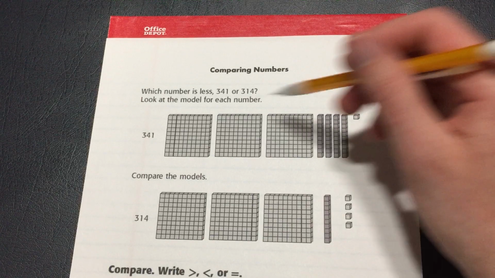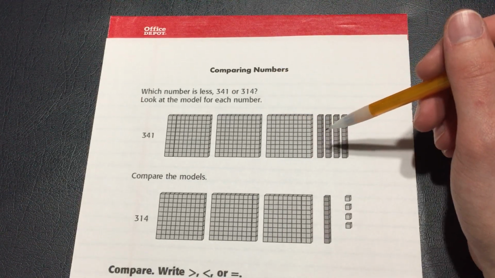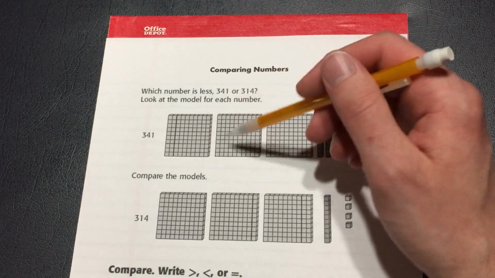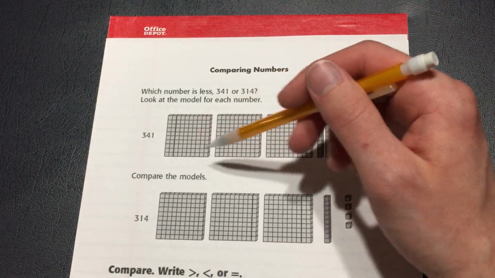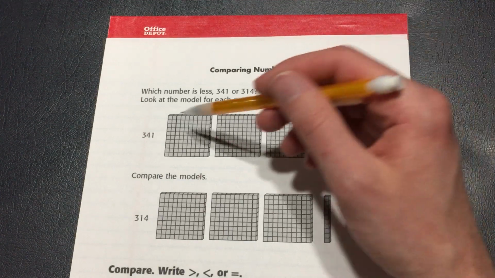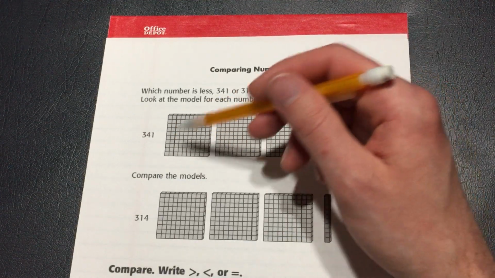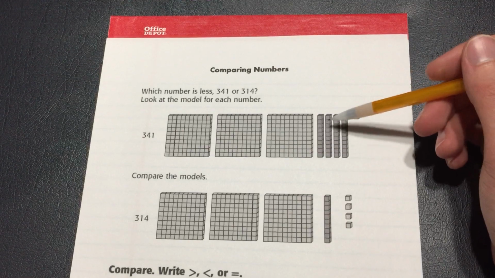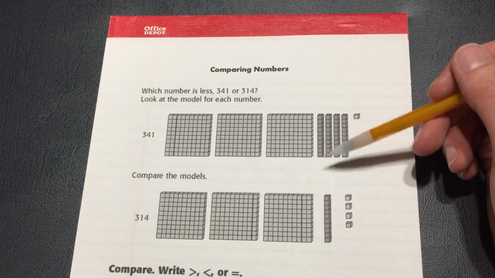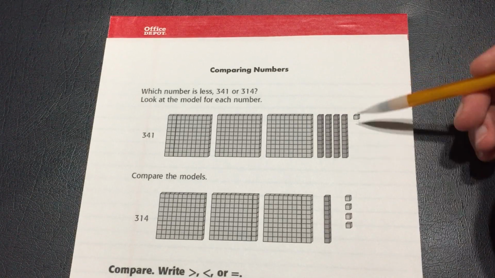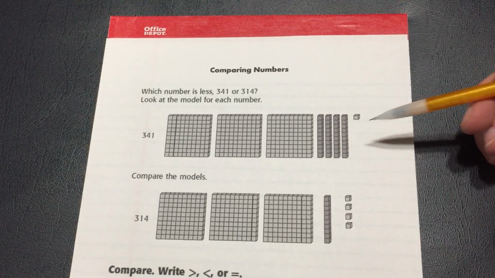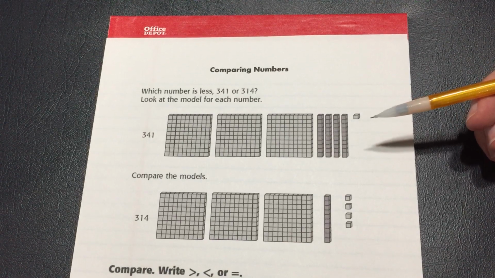Now, what you see in these pictures are three different kinds of things. You see a big square that's got a whole bunch of little squares in it that we call flats. That's what I'm going to call a flat. One flat with a whole bunch of squares in it. You've got these sticks, we're going to call rods, that have fewer little tiny blocks in them. And then you've got these little guys right here that are just one single little cube, one little block.